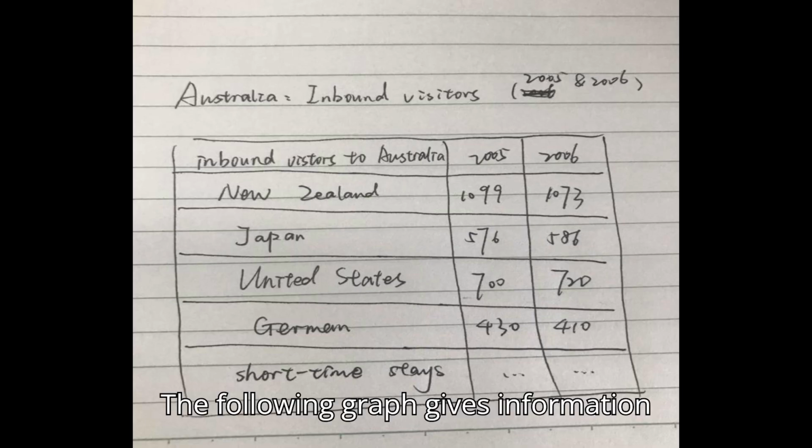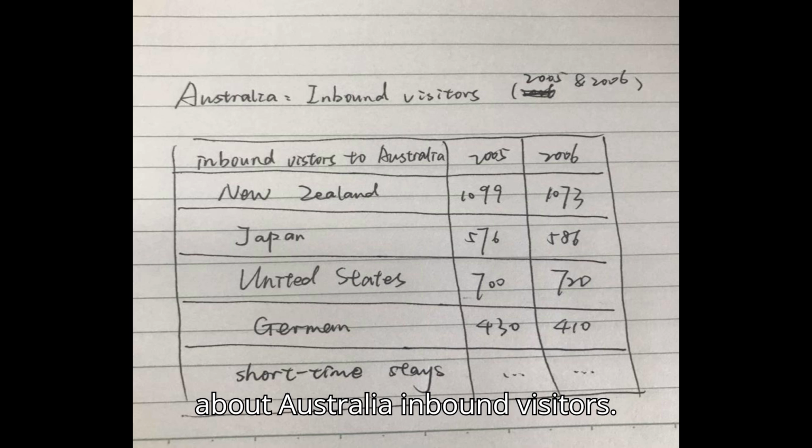The following graph gives information about Australia inbound visitors. The items include countries and years. According to this graph, in New Zealand, the value of 2005 is around 1,099. And in Japan, the value of 2005 is around 570, which is lower.